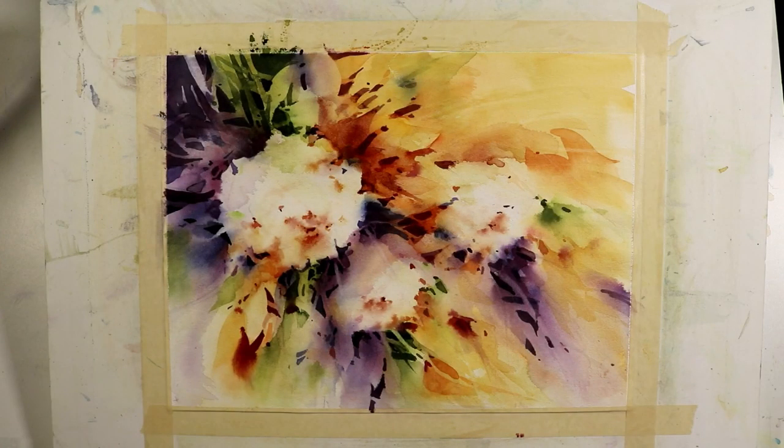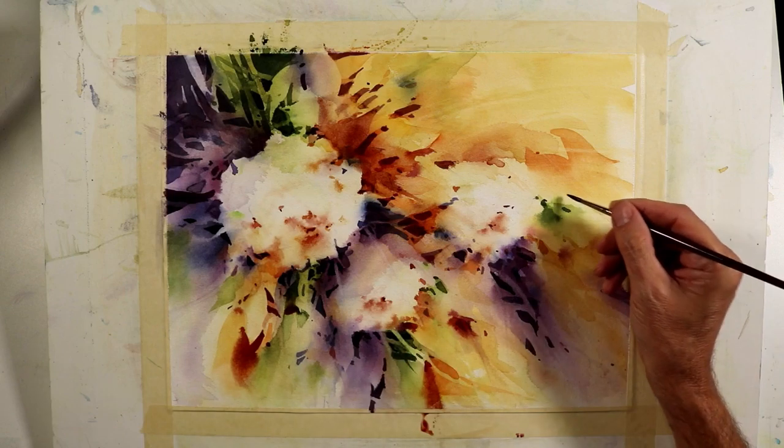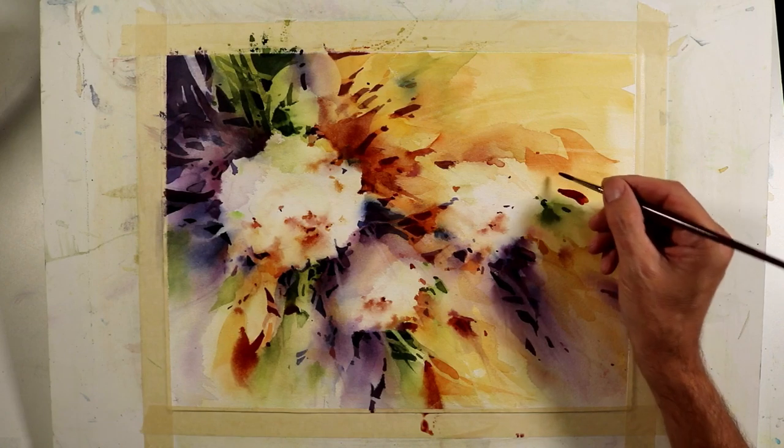I'm going to put a few more touches of value here, a little darker value, warm value, and just spray it, soften that edge a little bit, just in a couple places.